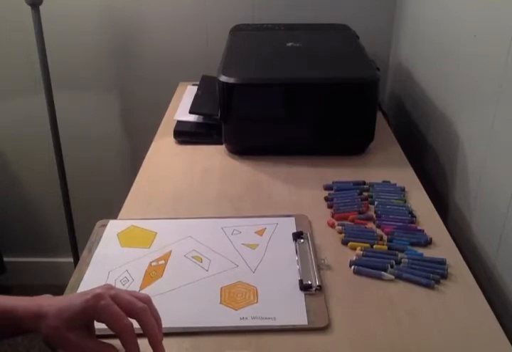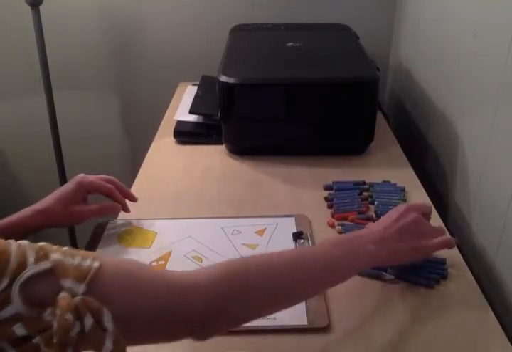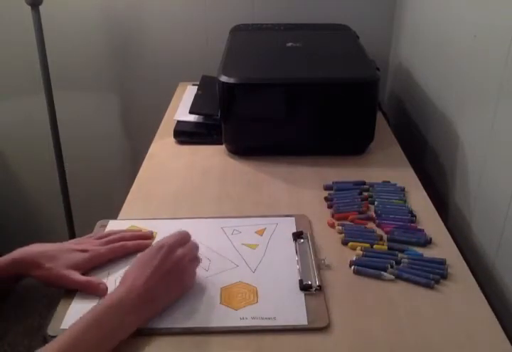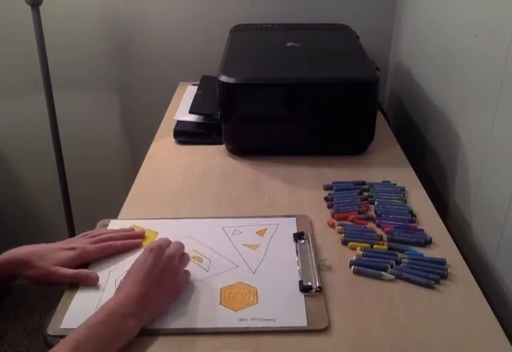Okay, so next we'll get some darker, cooler colors. I guess I'm also going to play with the contrast of warm and cool colors as well.